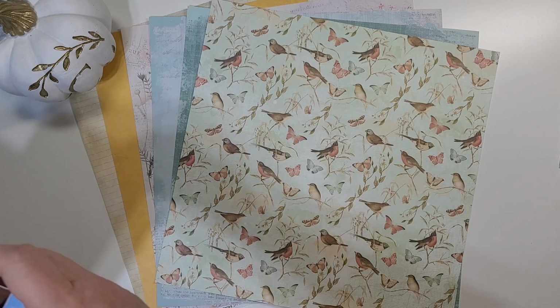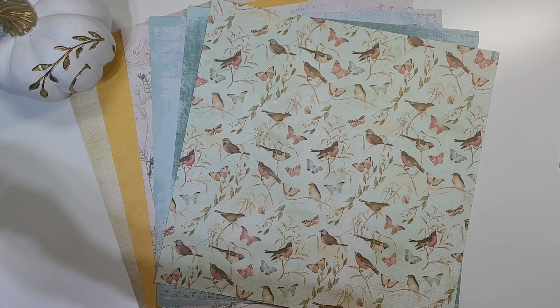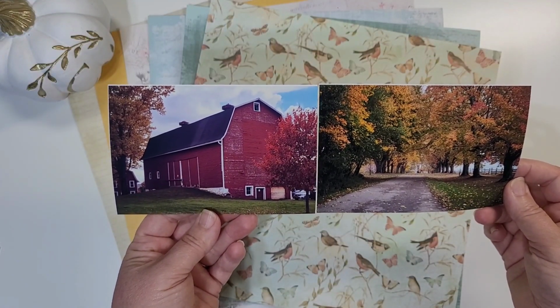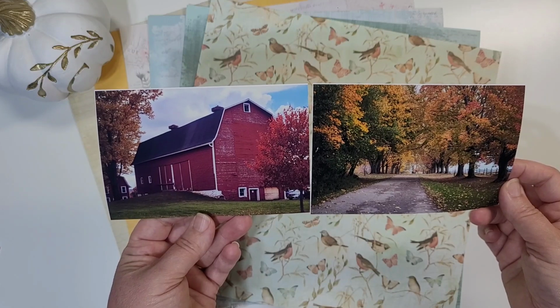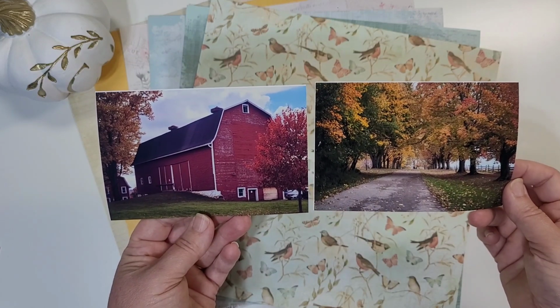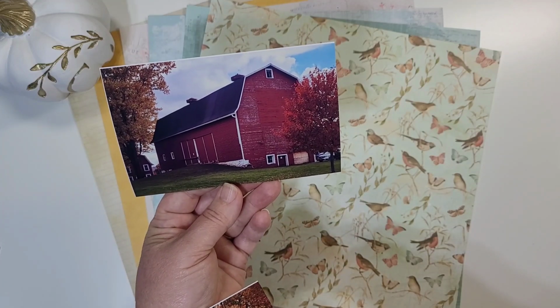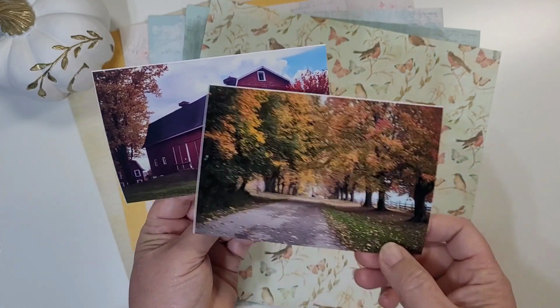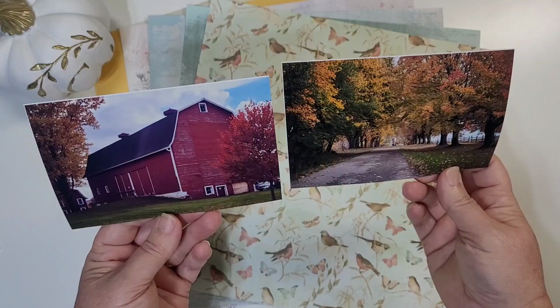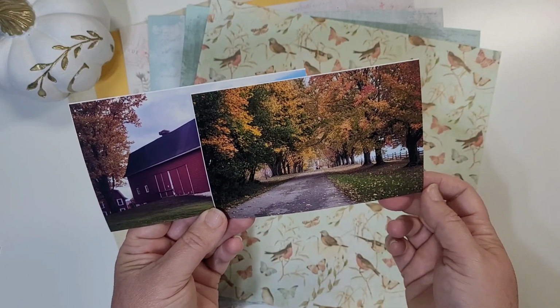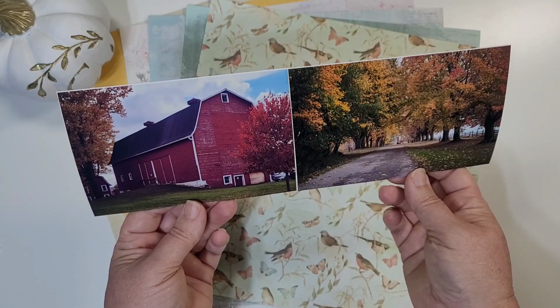I'm going to try to speed this up so that we're not sitting here talking about this all day long. This is a farm that's a state park here in New York. I think it's called Knox Farm State Park, and this barn is one of the iconic pieces there. And then there's this walkway under this umbrella of trees that is just gorgeous. Gorgeous.